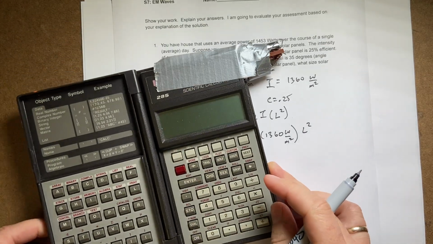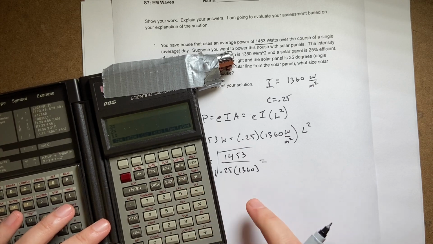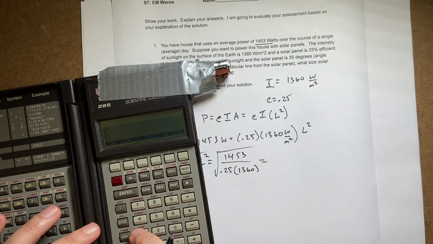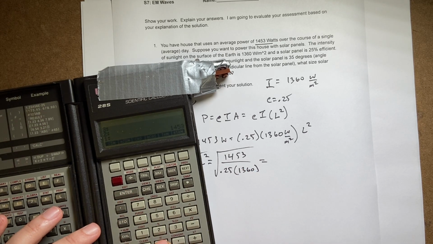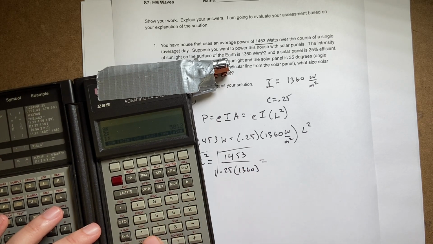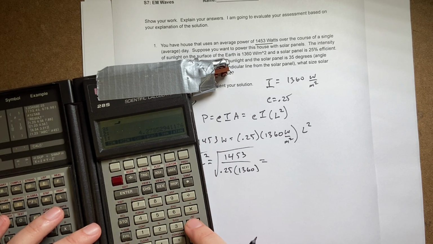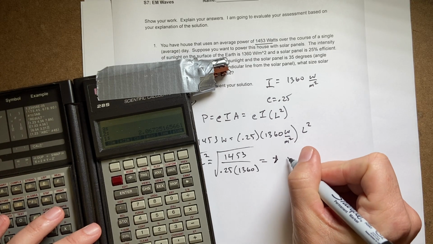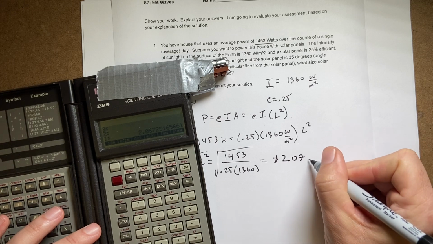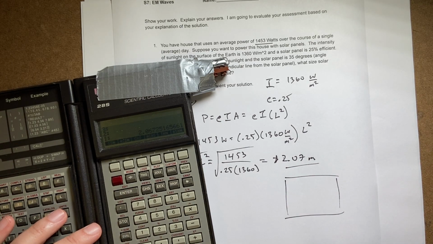And that's that. Okay. See if this turns on. Yep. Okay, so I'm going to drop that. It's going to be 1453 divided by 0.25 divided by 1360, and then take the square root. So I get 2.07 meters. So that's about a 2 by 2 meter solar panel.